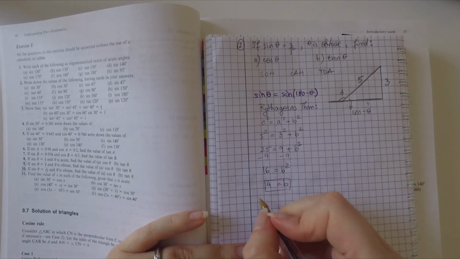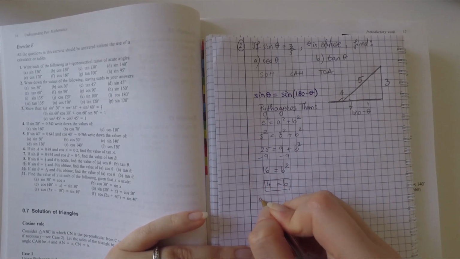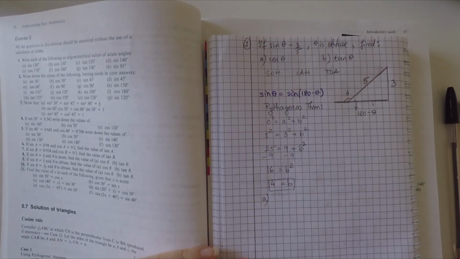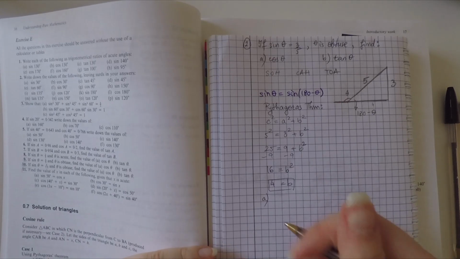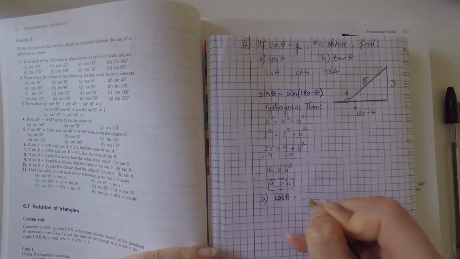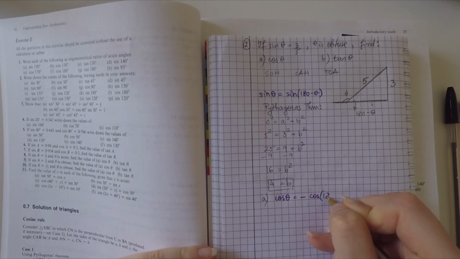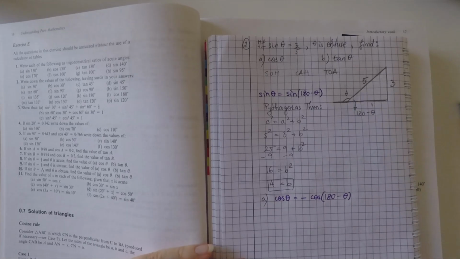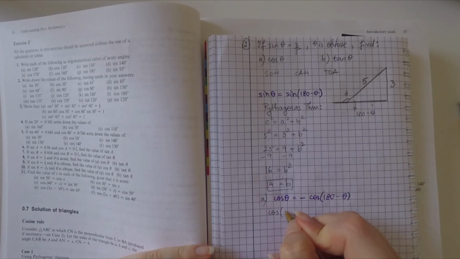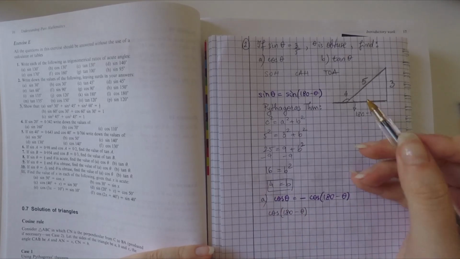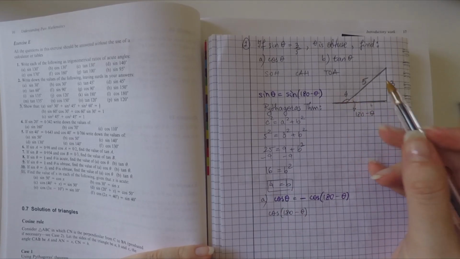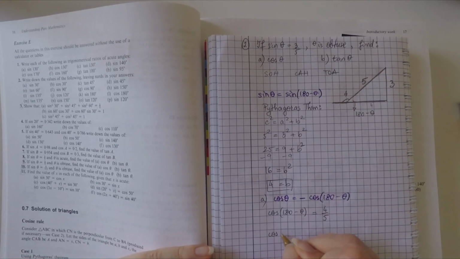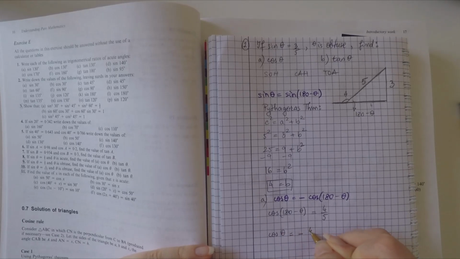Great. Now I need cosine of theta. Now I need to remind myself cosine is minus cosine. So I'm going to write it here. Cosine of theta is the same as minus cosine of 180 take away theta. So I am going to find out cosine of 180 take away theta first, because that's the adjacent, which is 4 over the hypotenuse, which is 5. 4/5. So cosine of theta is just negative 4/5.